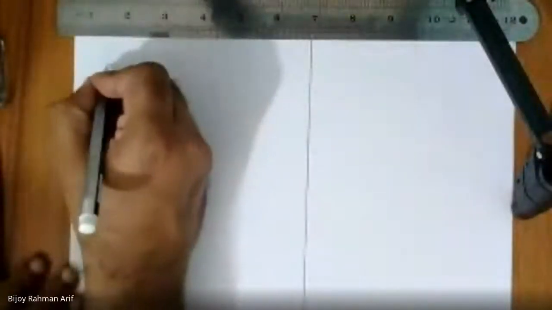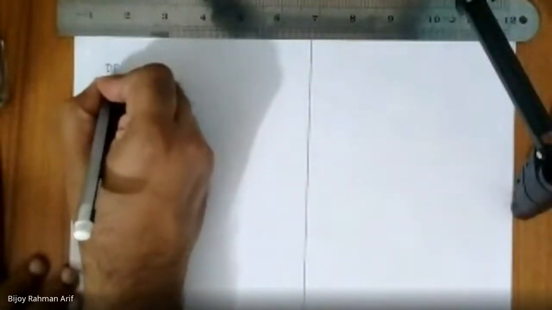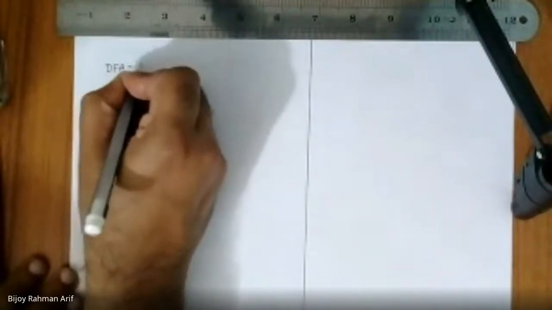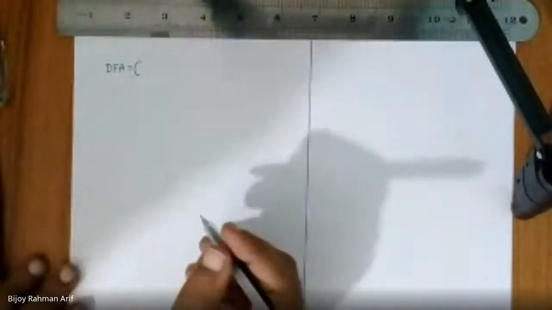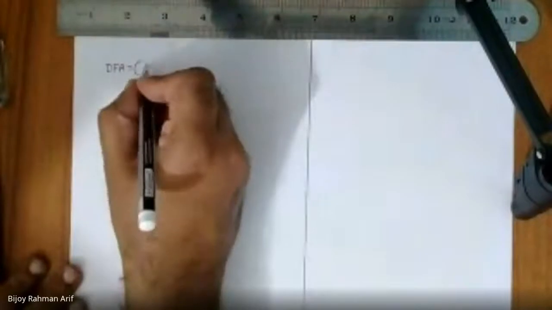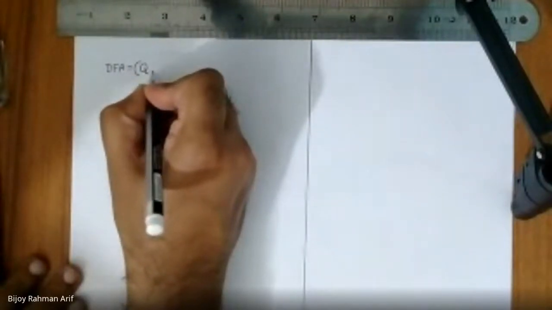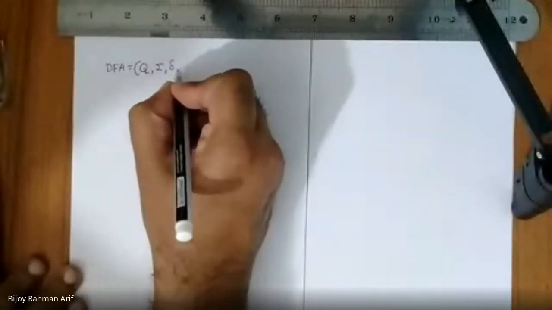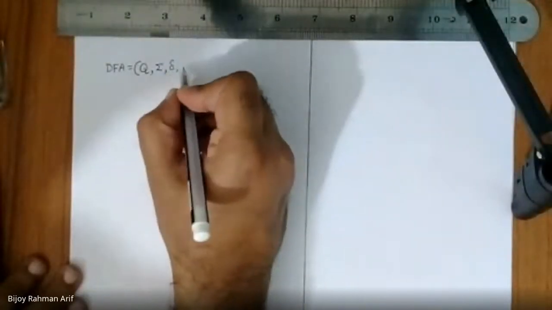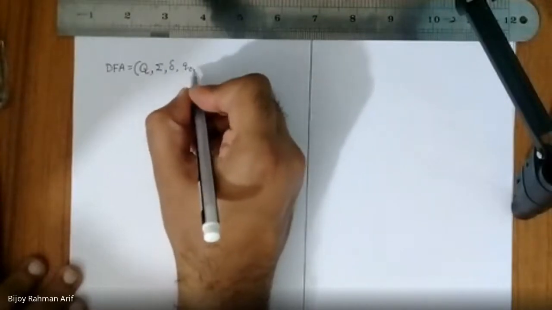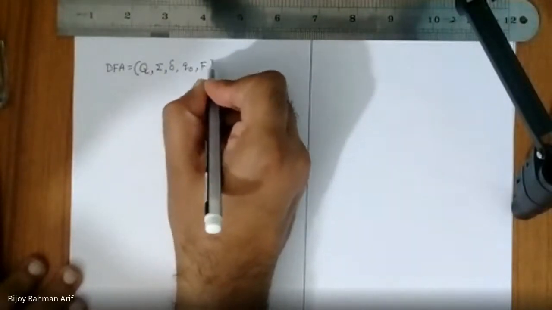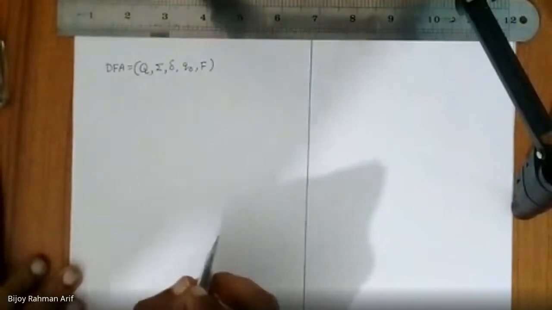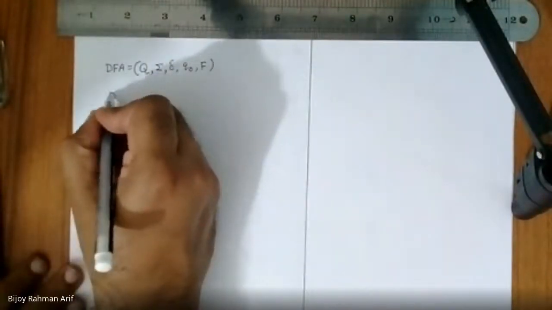So what is DFA? How can you represent DFA? Q, set of states. Sigma, set of input alphabet. Delta, transition function. Q naught, and set of final states. So what is delta actually?